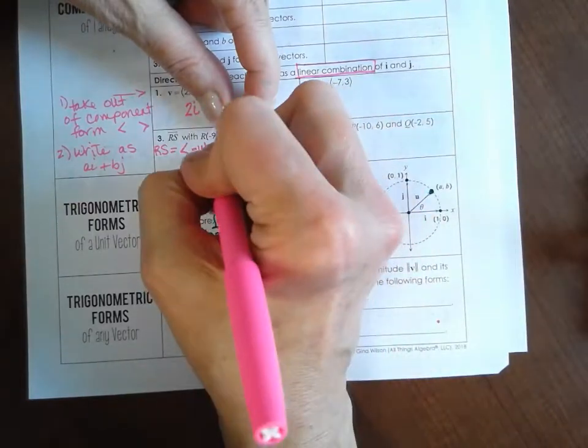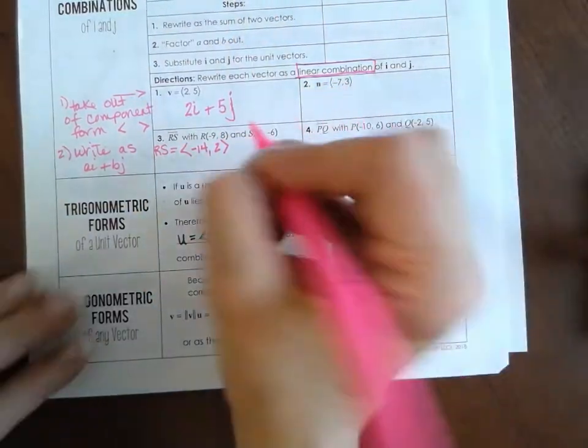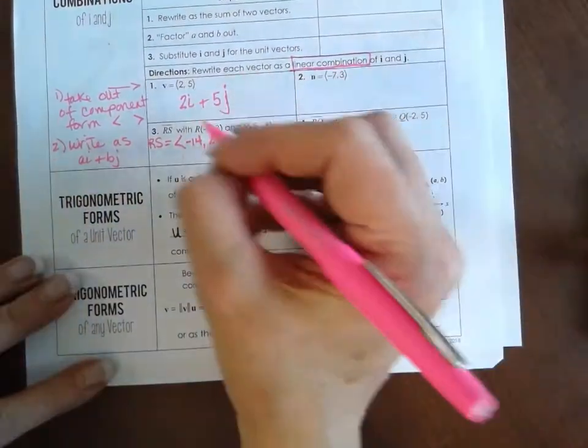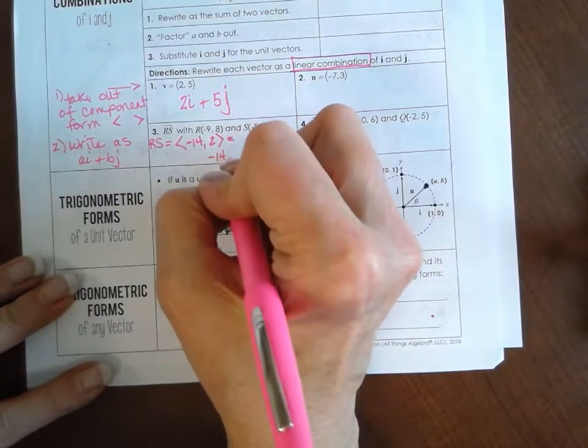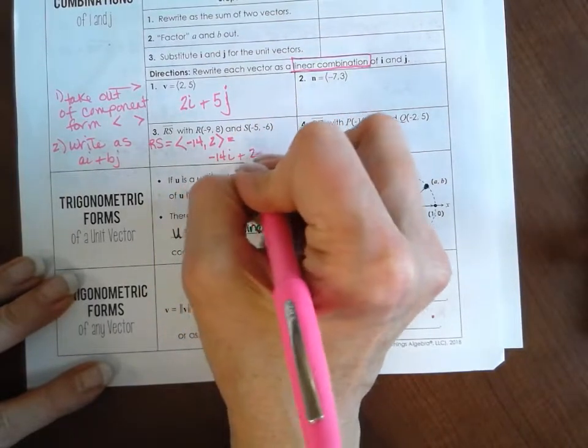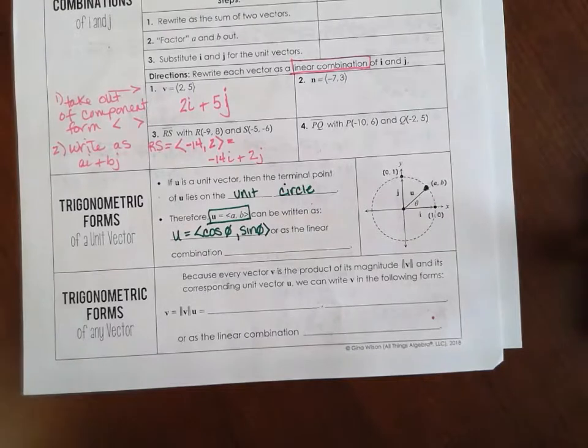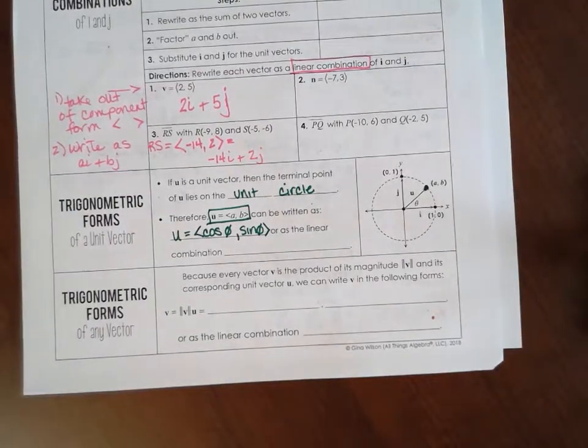And 8, 6 is going to give me 2. So in the linear combination, I'm going to have -14i plus 2j. Does that make sense? It's literally just a different way that you can write it.